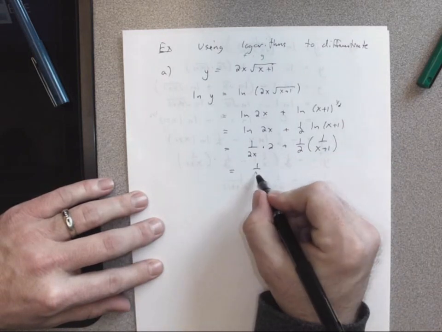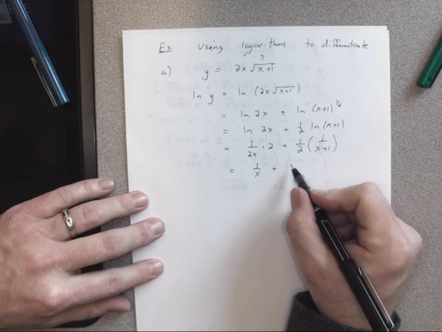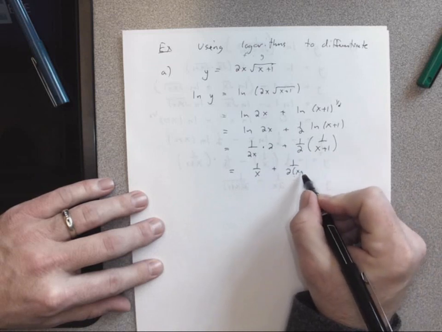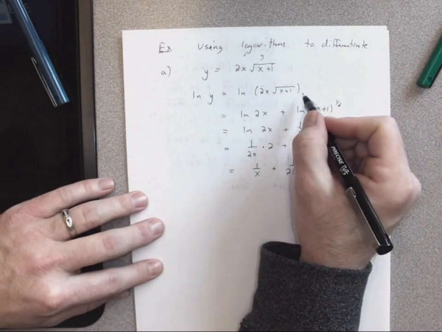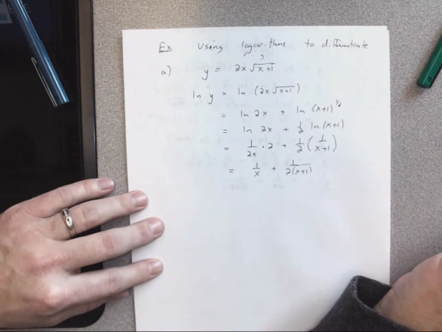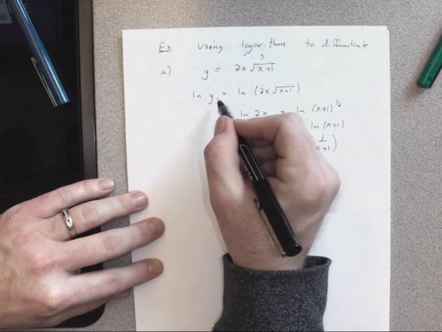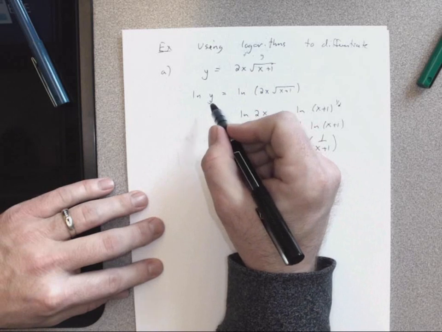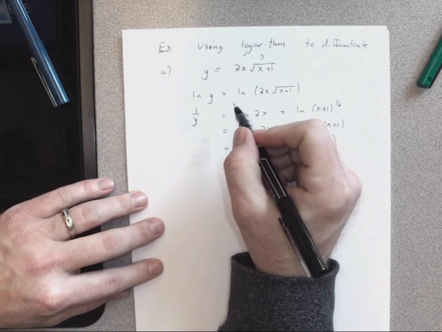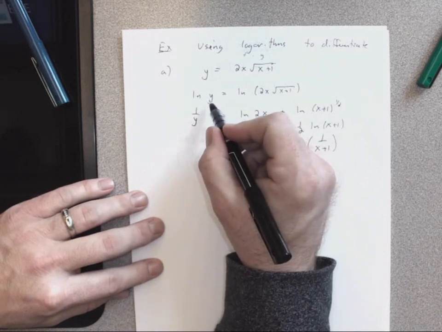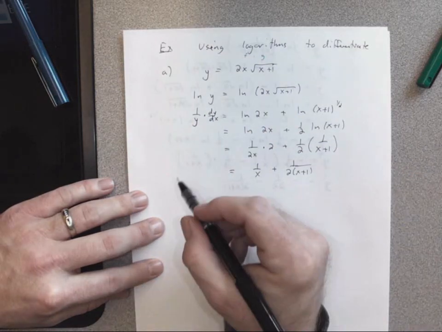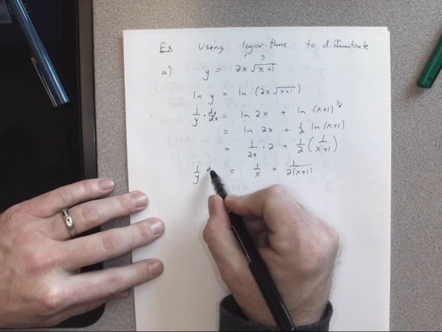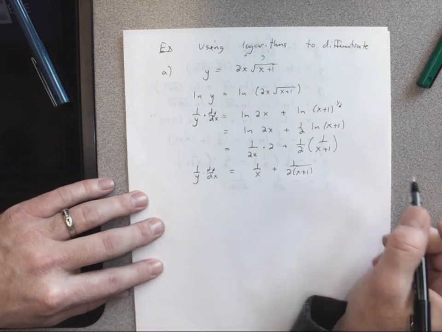So what I get here is 1 over x plus 1 over 2 times x plus 1. But remember that this is the derivative of this side, so this side also has to be the derivative. So what's the derivative of this? Well, the derivative of the natural log of something is going to be 1 over that something. Now remember, when you take the derivative of something that includes y, you have to multiply it by dy dx. So that's what we have over here: 1 over y times dy dx is equal to this expression.